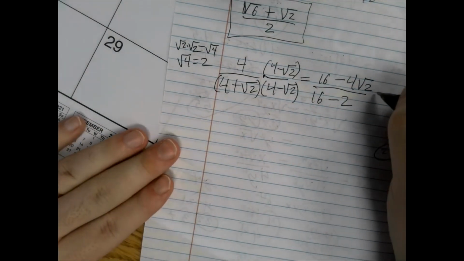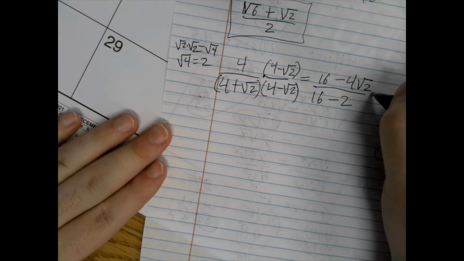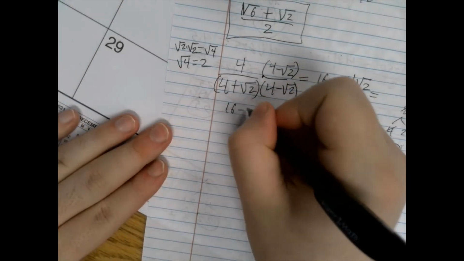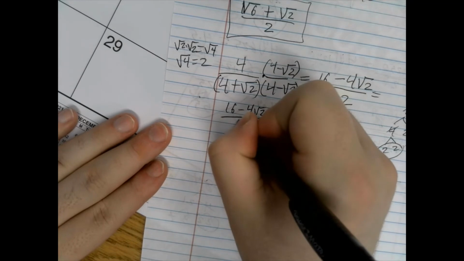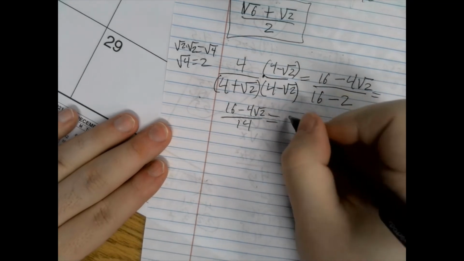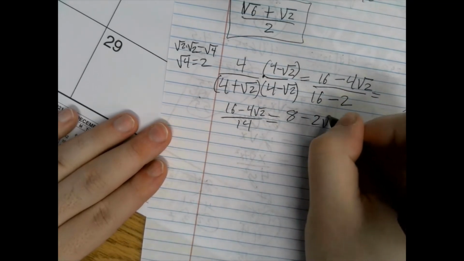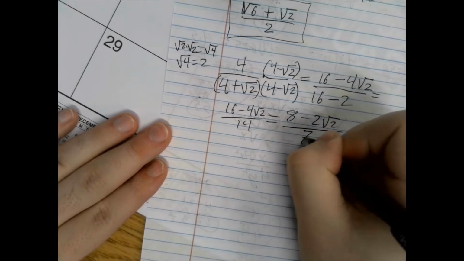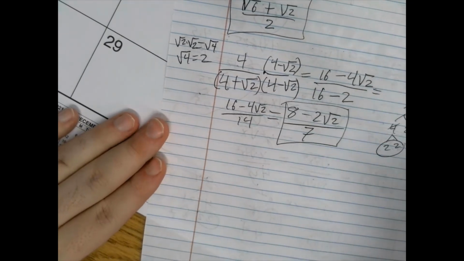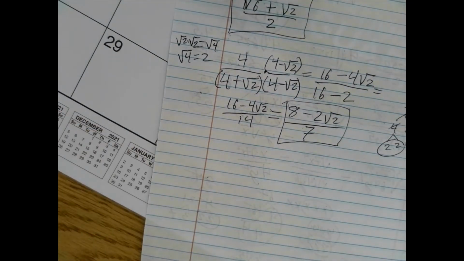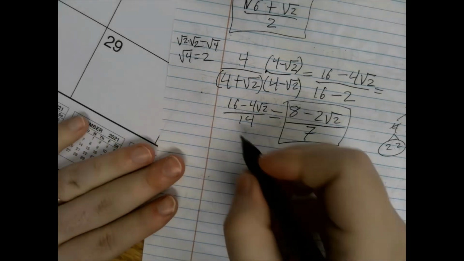Now, this can simplify. This becomes 16 minus 4 radical 2 over 14. 2 can divide into all those numbers. So this becomes 8 minus 2 radical 2 over 7. We couldn't reduce it anymore because 7 is not divisible by 2. Now we'll look at 2 more.